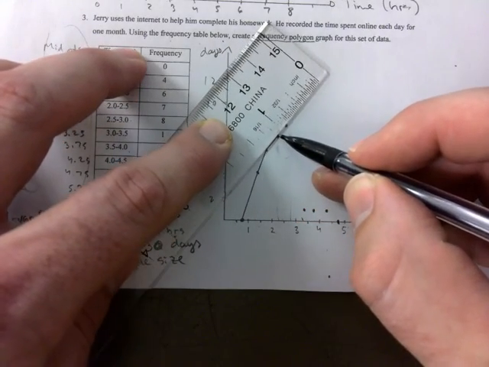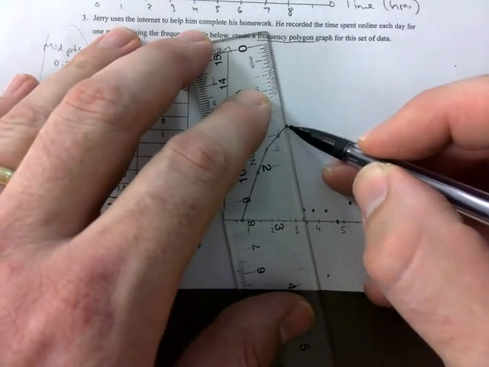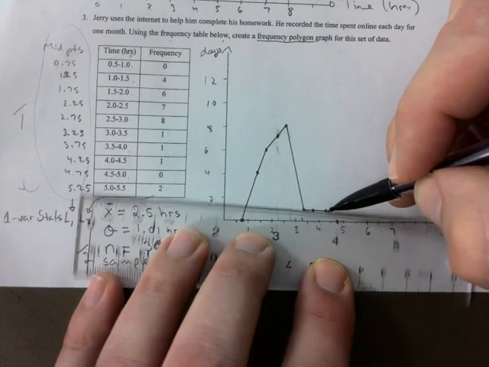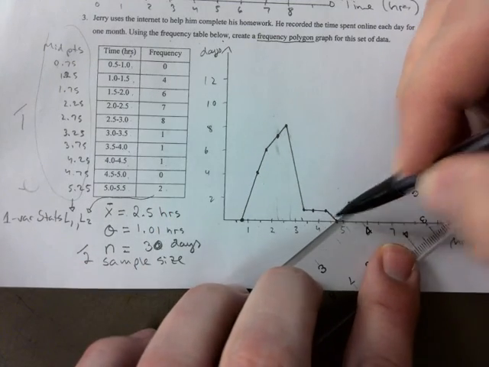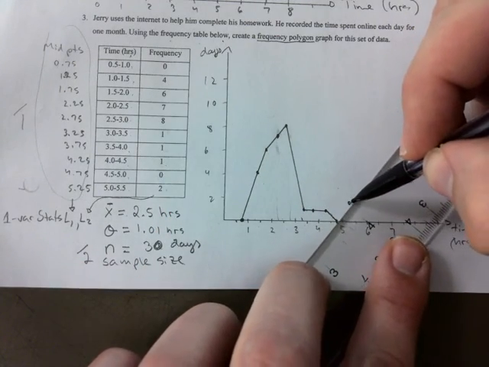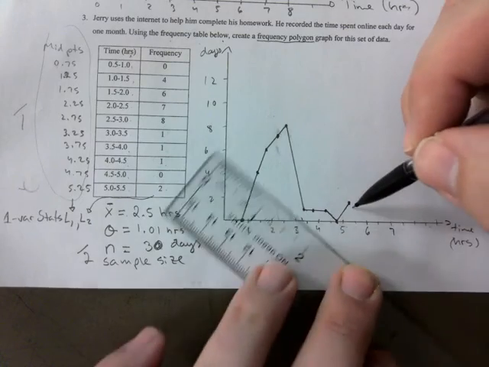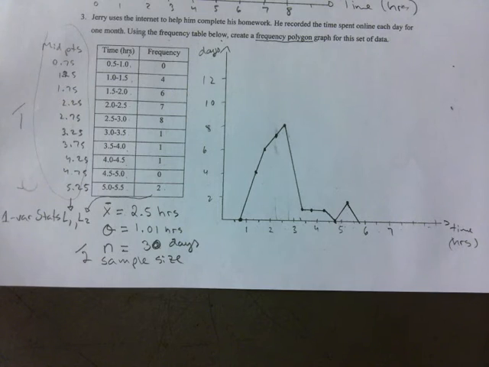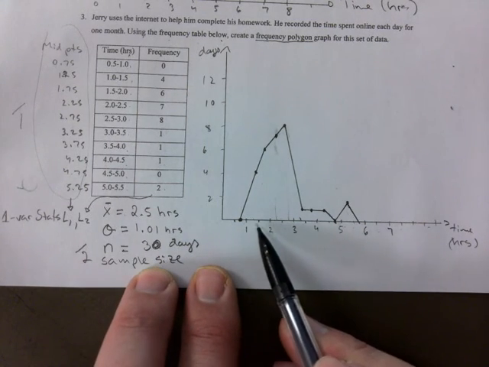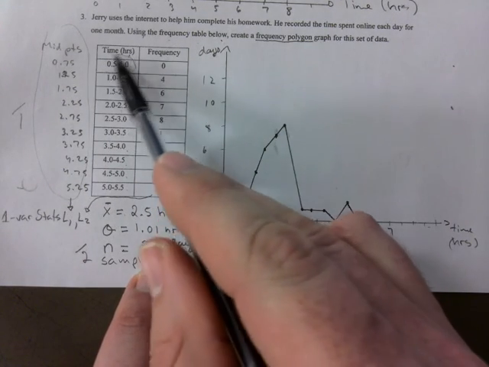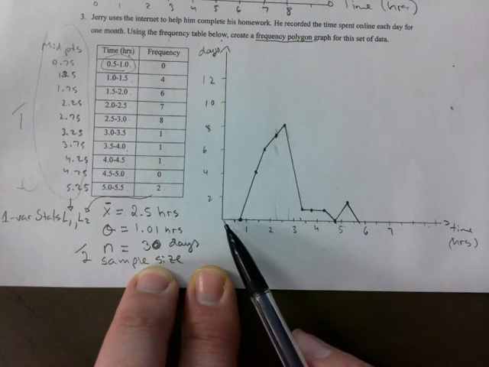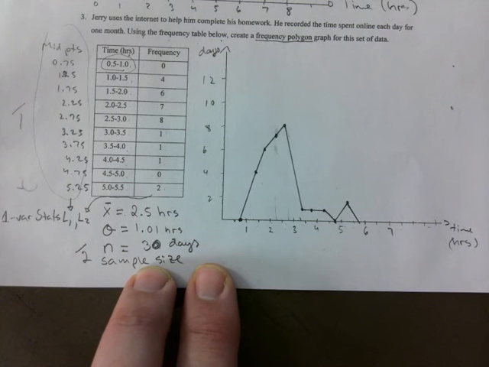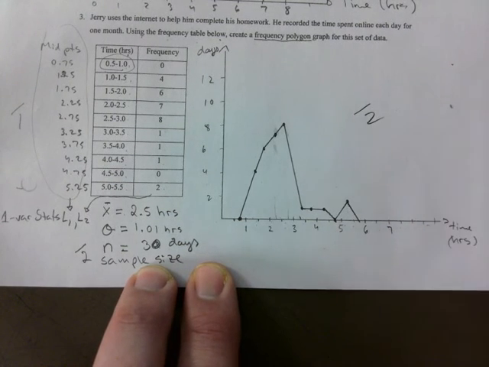I will show you here the trick. Remember, you need to start and end with 0. The trick is along the x-axis, you go up by that increment, that's the way you want to go. Okay, so another 2 marks for that graph.